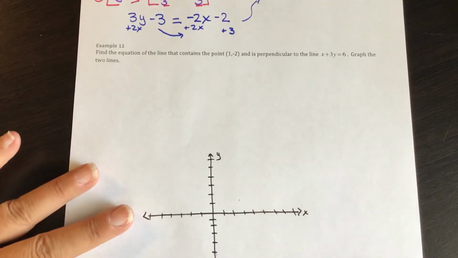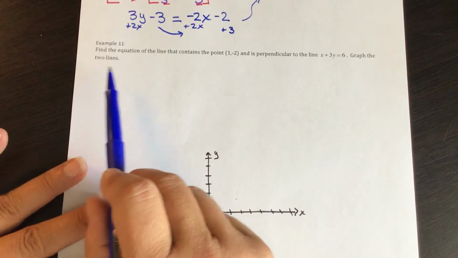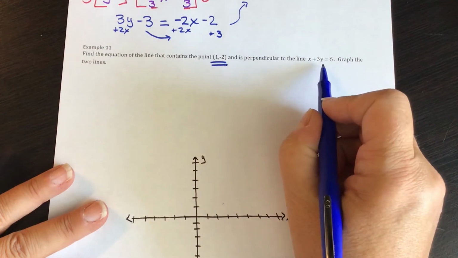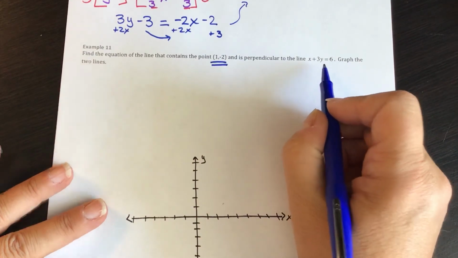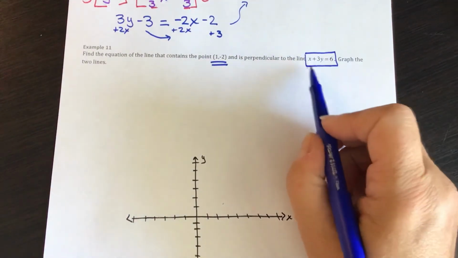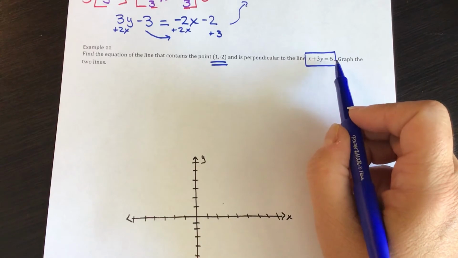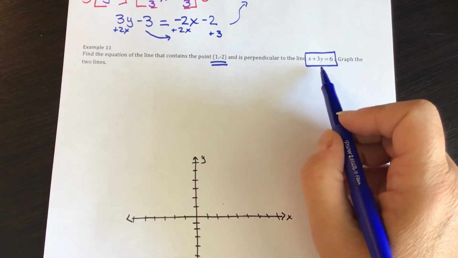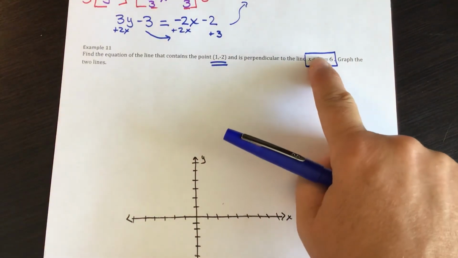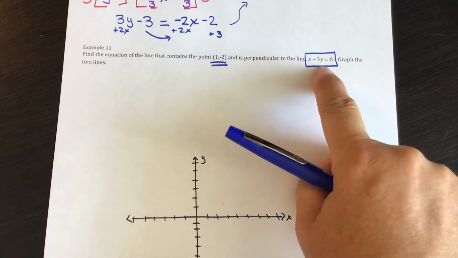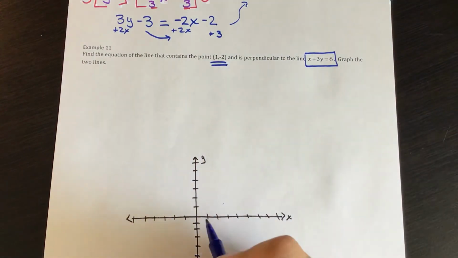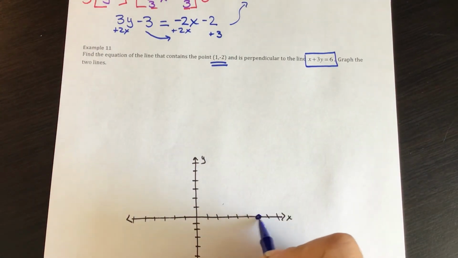One more example, number 11 here. Find the equation of a line that contains this point, and it's perpendicular to this line, and we're going to graph the two lines. So first, let's start off with this line, and we could graph it without solving for y by using intercepts. If I do that, my x-intercept is going to be 6 because I'll plug in 0 for y. So I have x equals 6. 1, 2, 3, 4, 5, 6.